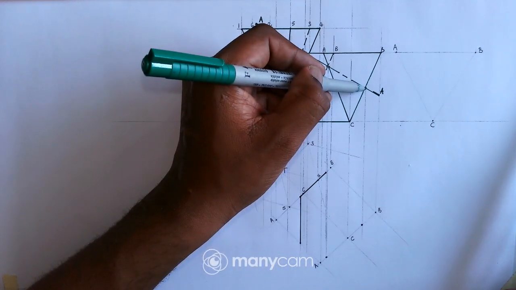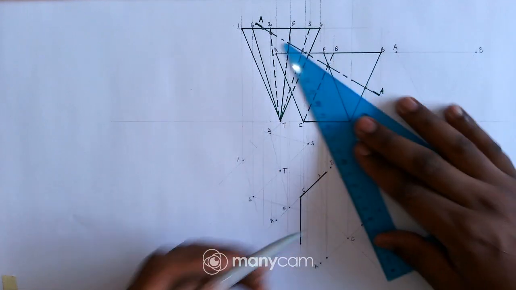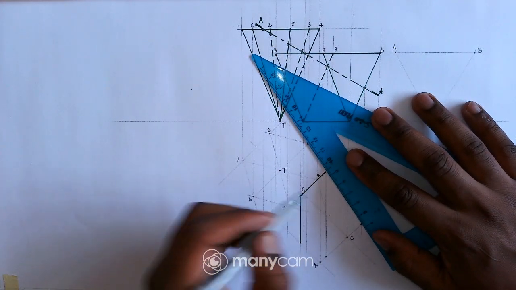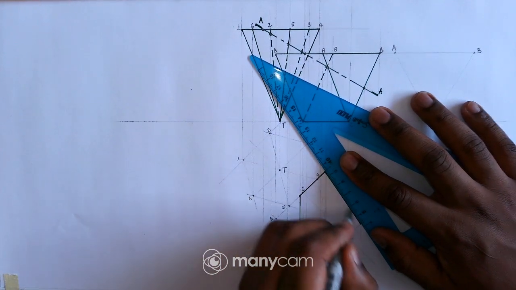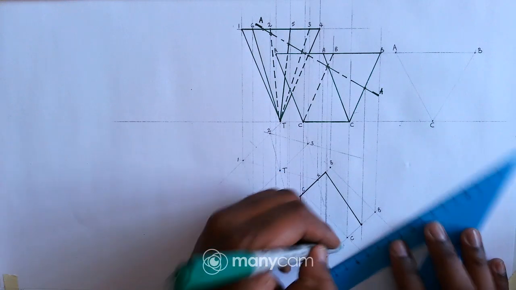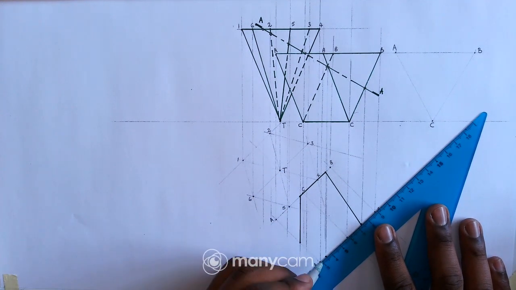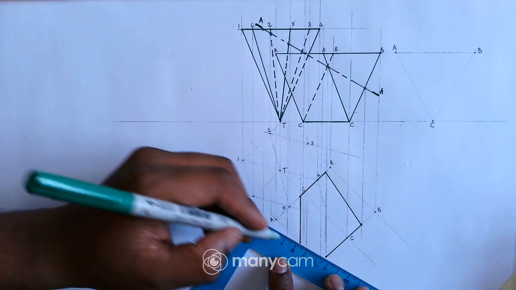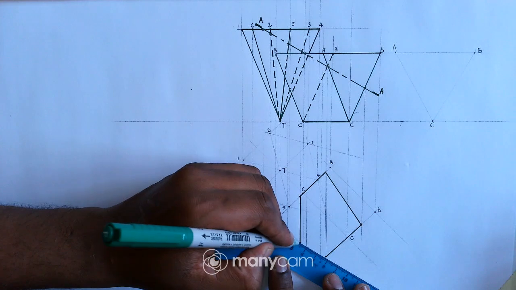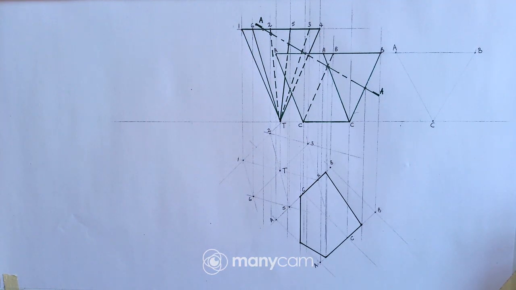Okay, so I'll just use this one because it's close. So from there I'll have connected to this point like that. Then we also have this point, so just draw a straight line there like that and connect these two. Okay, so this is our cut surface for the prism.